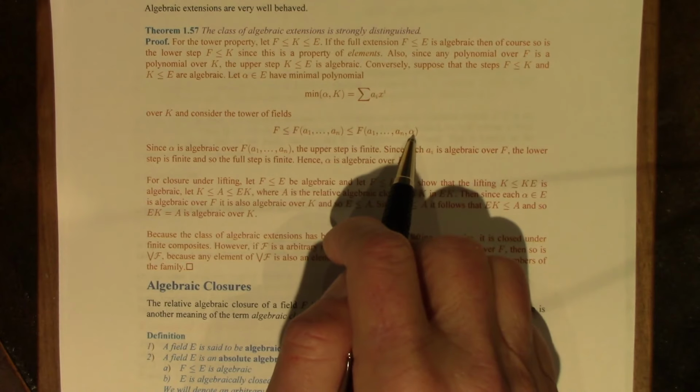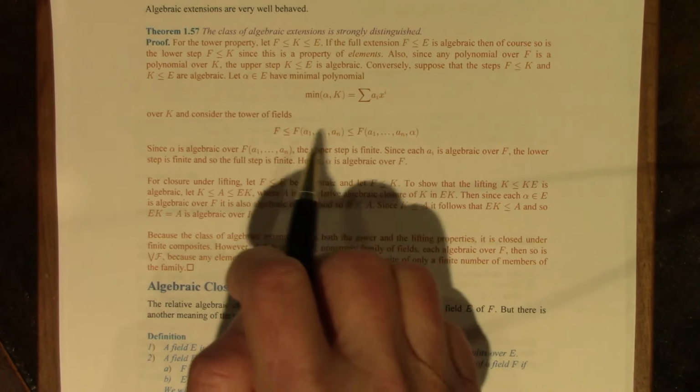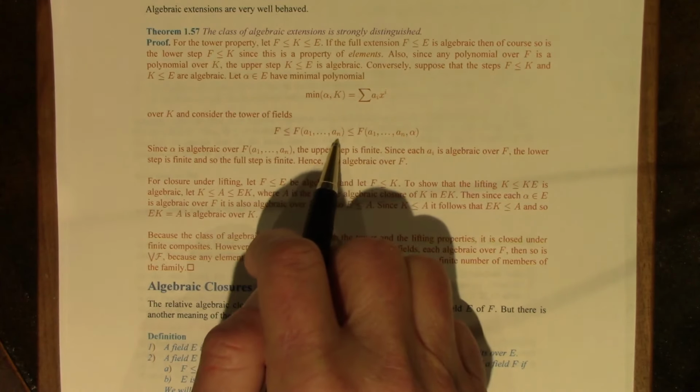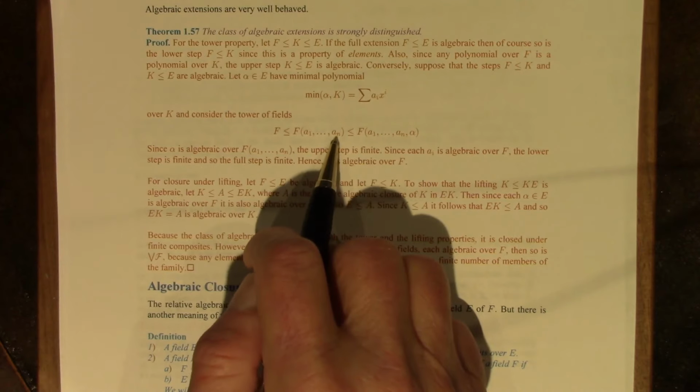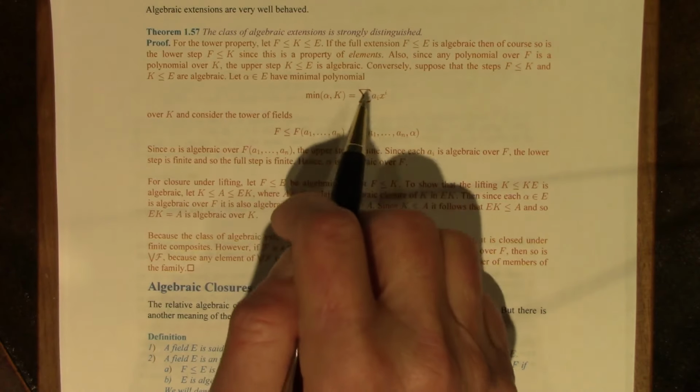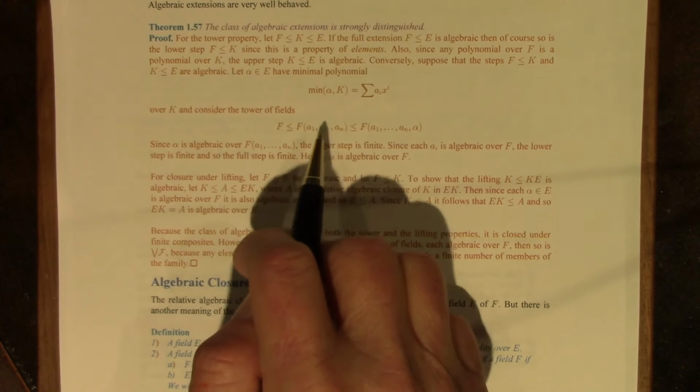Alpha is algebraic over this field because it's exactly what you need to get the minimal polynomial of alpha.